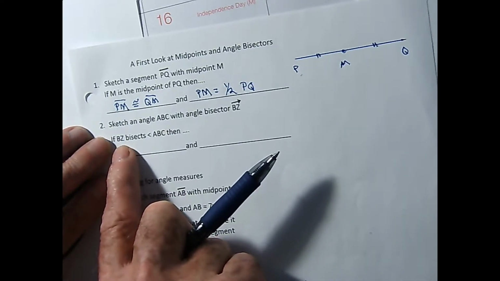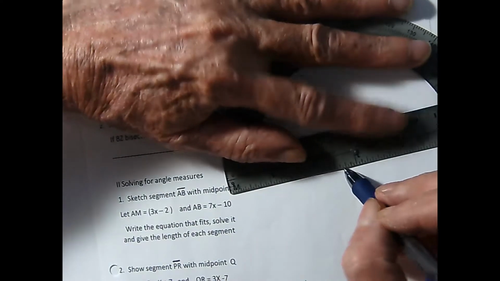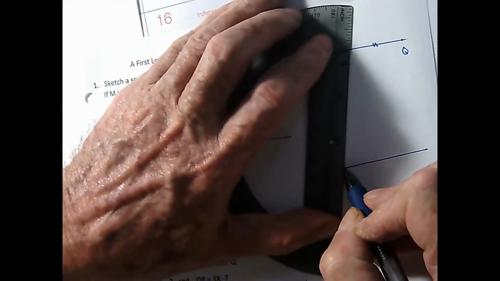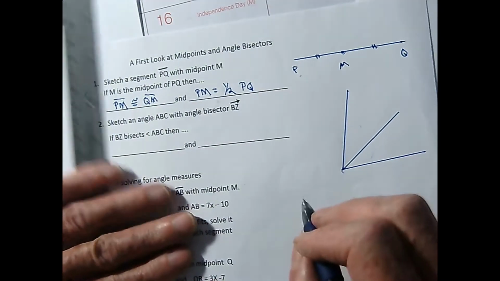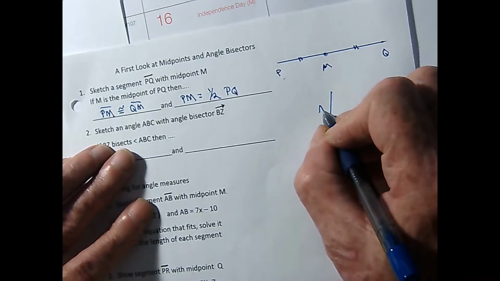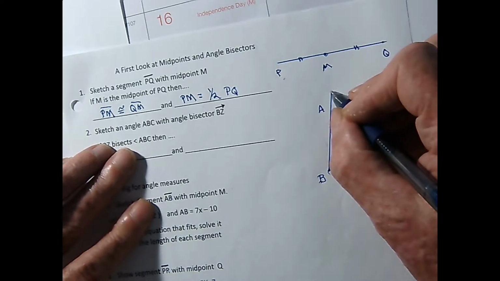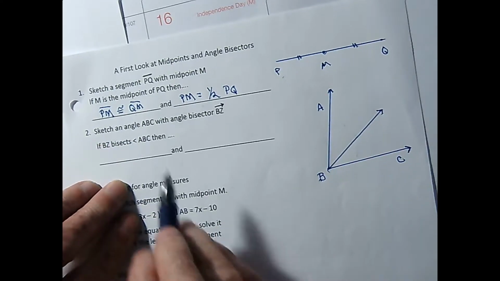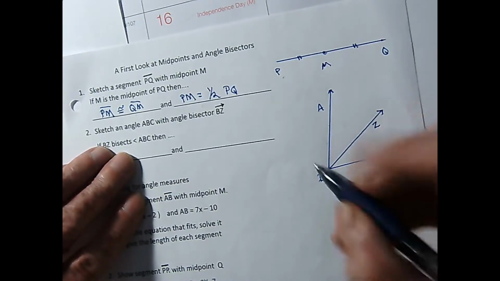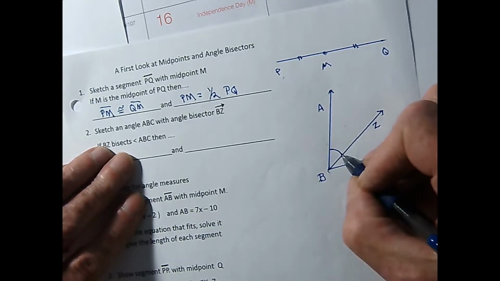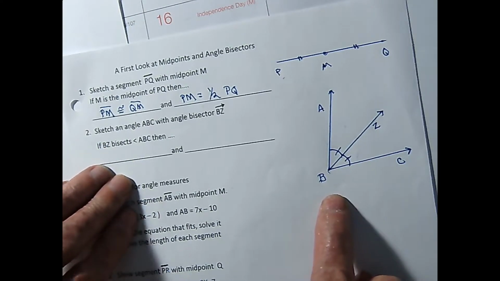Further, now we're going to look at an angle bisector. Sketch an angle ABC with an angle bisector BZ. I'll do that on the right hand side. Something like this. I'm going to sketch an angle ABC, and might pretty it up with some rays there. And I declare that it has an angle bisector BZ. I'm thinking to myself, if that's an angle bisector, then those two angles should be congruent. That's really by the definition of an angle bisector.